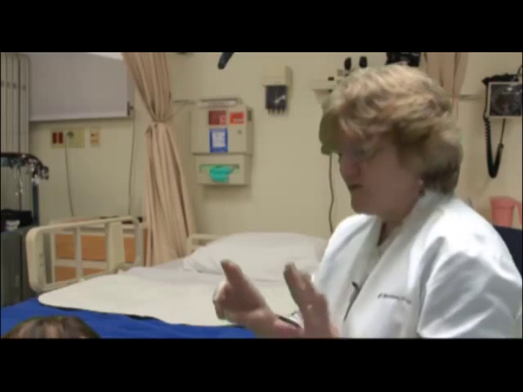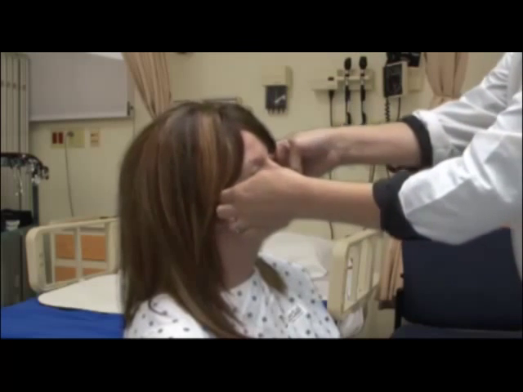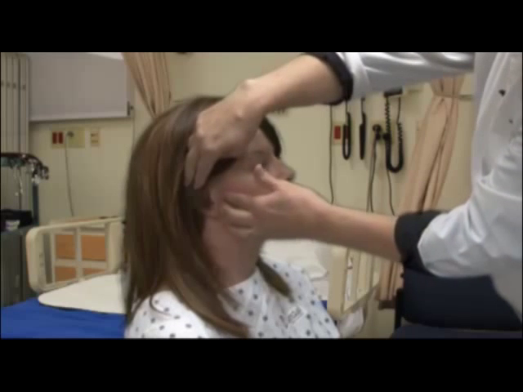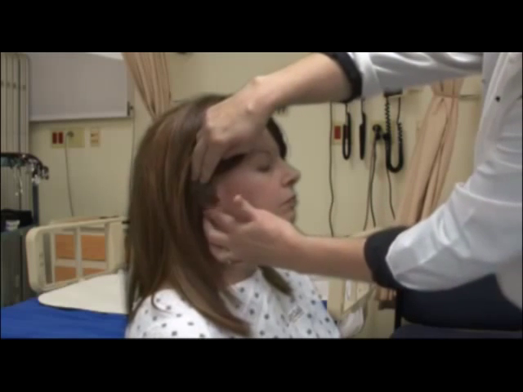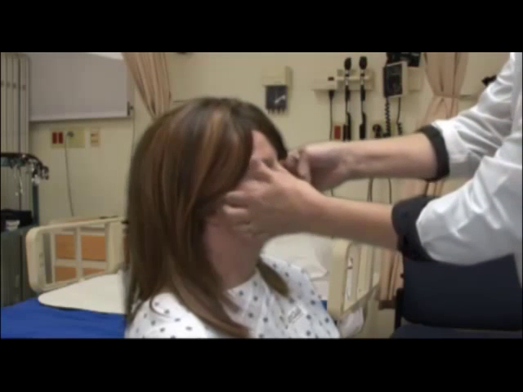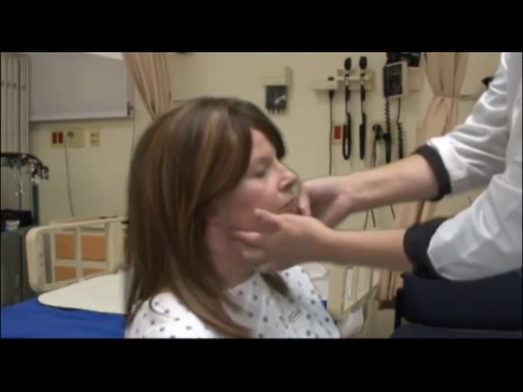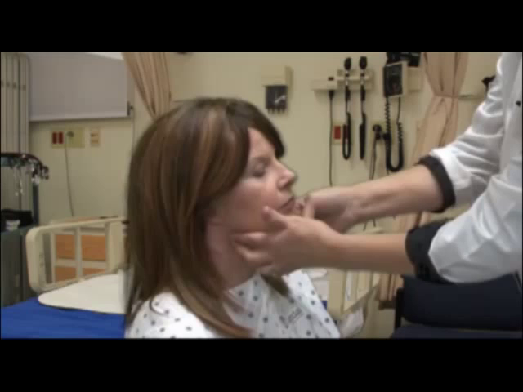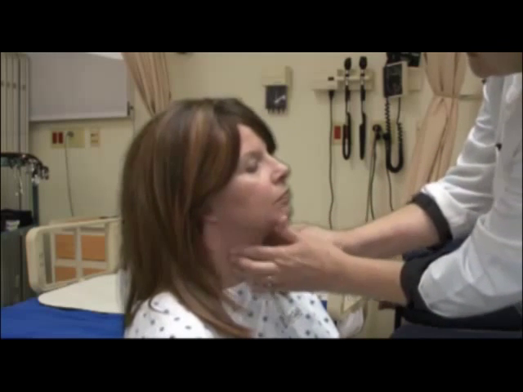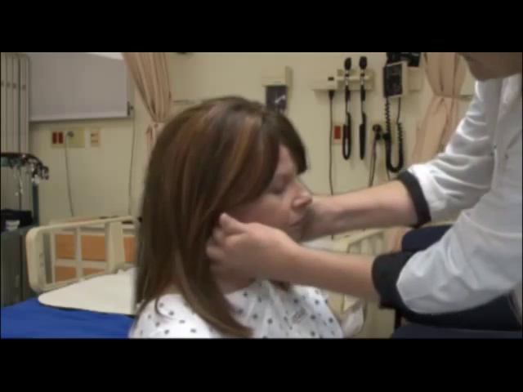So I'm going to be using the flat part of 2 fingers, and I'm going to be going through the different groups. So the preauricular are the group right here before or in front of the ear. Those are the preauricular. Posterior auricular are behind the ear. And so I'm going to be doing that on both sides, so preauricular and posterior auricular. Then I'm going to be doing the tonsillar. Some people call those the jugular. Then I'm going to be doing anterior cervical, and I kind of go up and down. And then posterior cervical are behind the sternocleidomastoid, again, up and down.